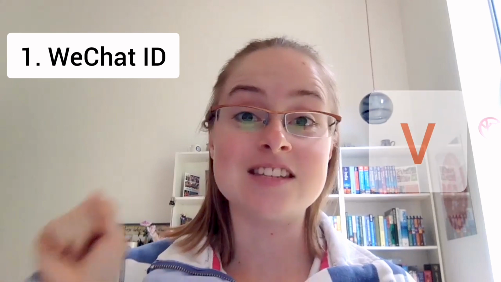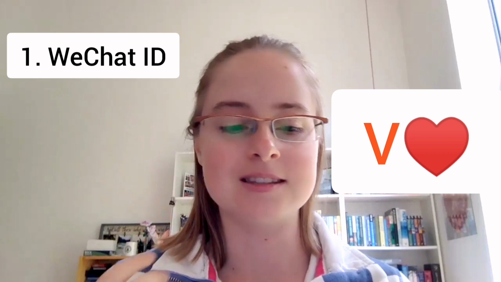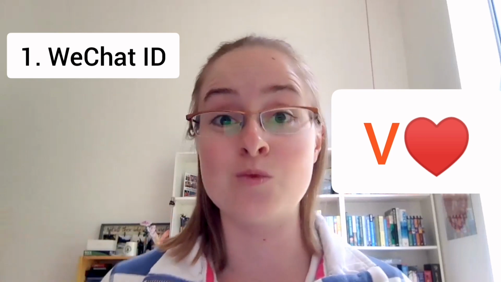But there are some shorthands that people have come up with. One is just the letter V. Another one is WX. You can also write V and then a heart symbol because that sounds in Chinese like the word WeChat. So these kind of shorthand notations and then your WeChat ID. Definitely include that at the top of your profile description.